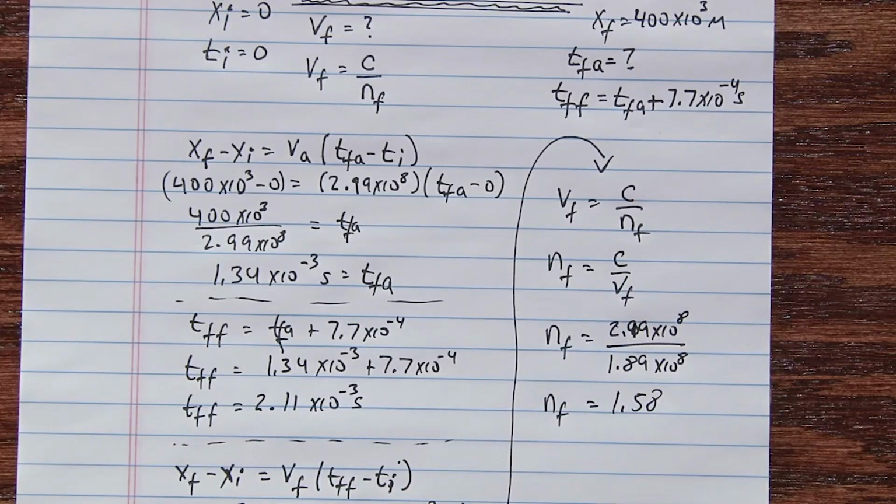So the index of refraction of the glass fiber is 1.58, which means that the speed of the wave in the fiber is the speed of light divided by 1.58.